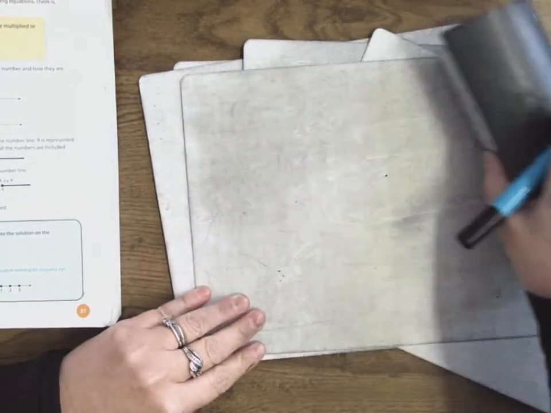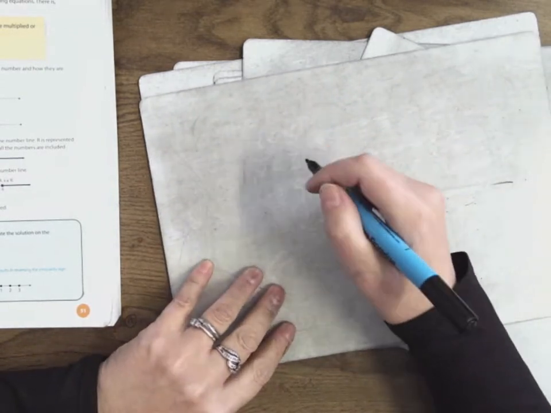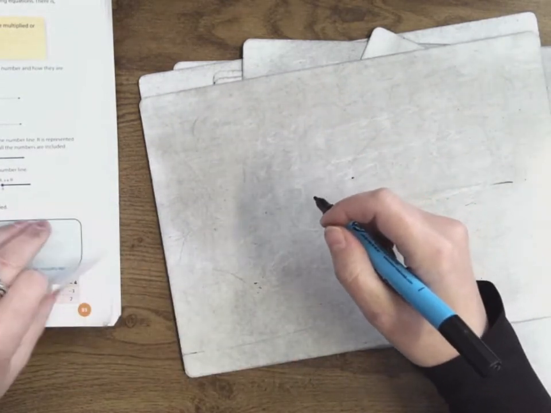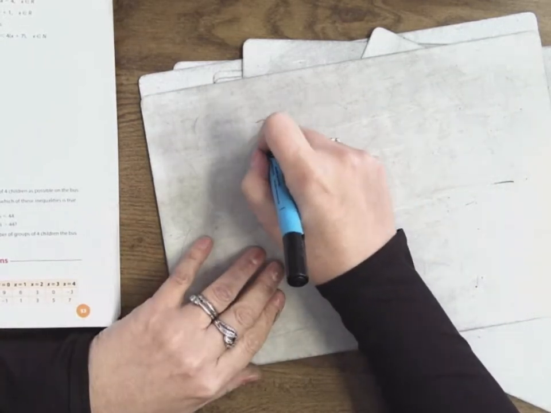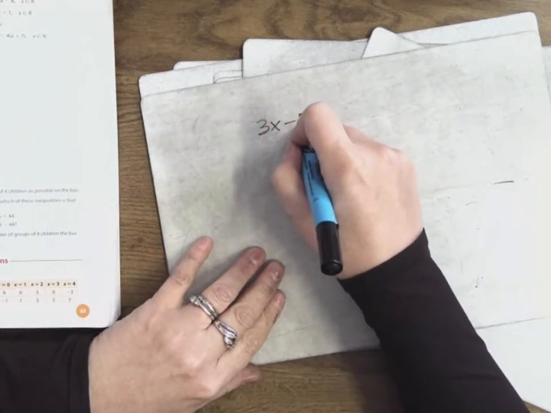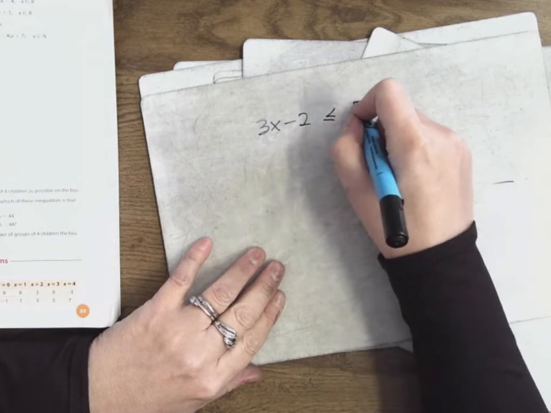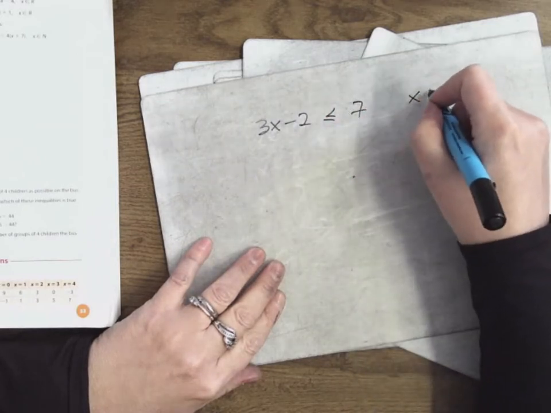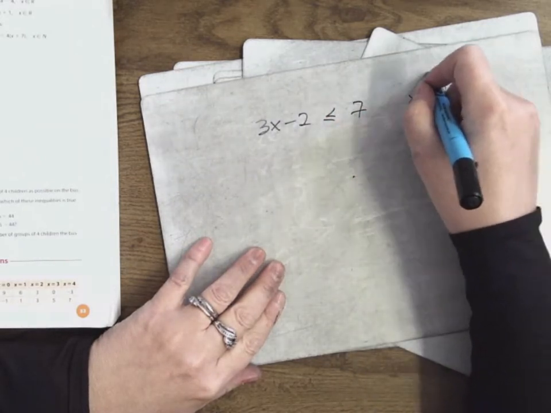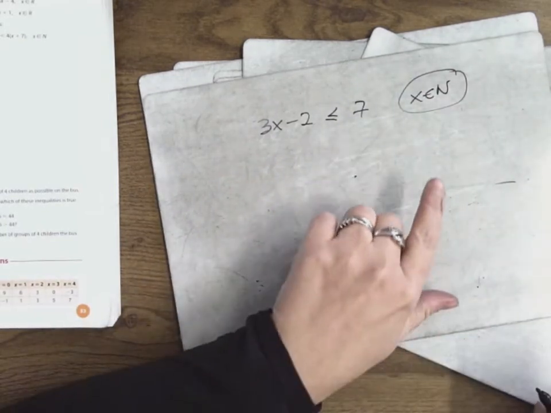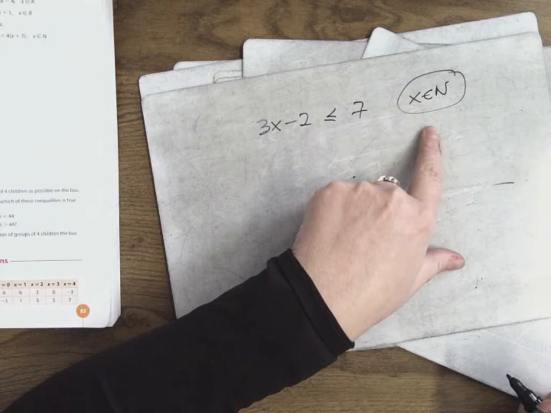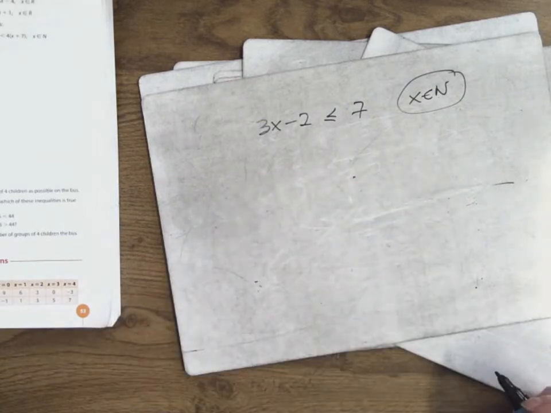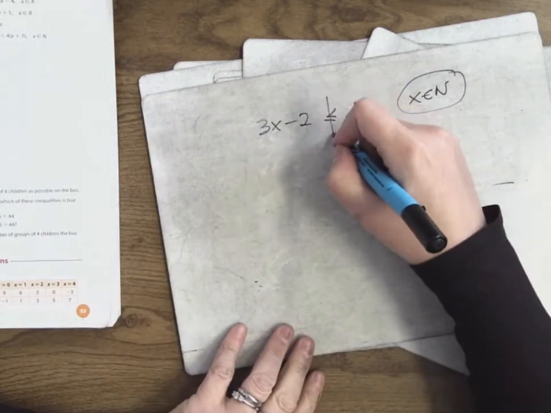So we normally have to solve before we plot. If I asked you to solve 3x minus 2 is less than or equal to 7 and x is an element of N, this is for the end, when you come to draw your number line. And what's the story when you're drawing your number line? What will I be drawing? Dots.